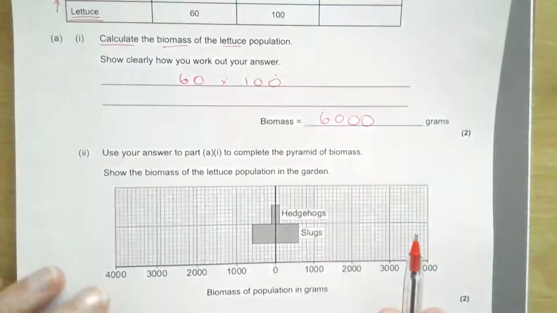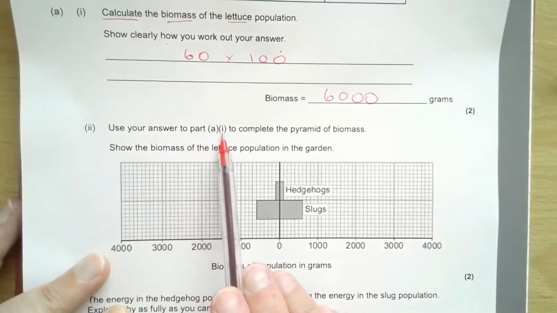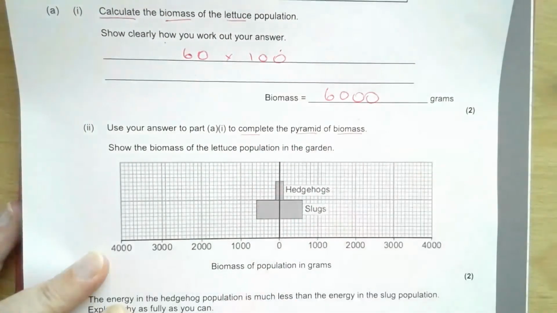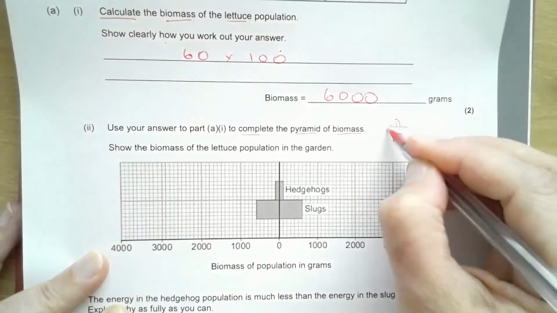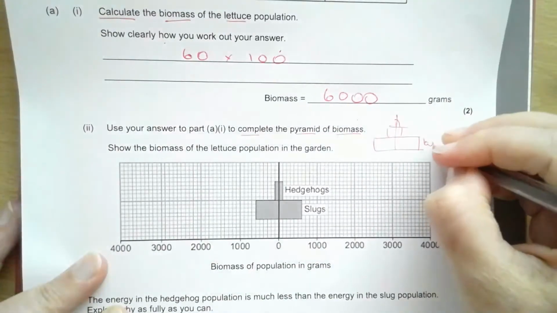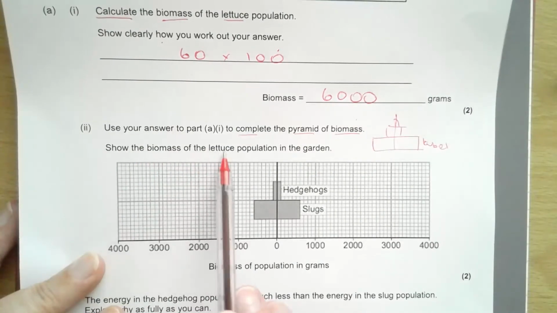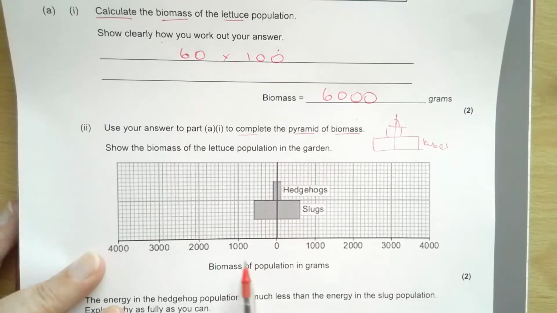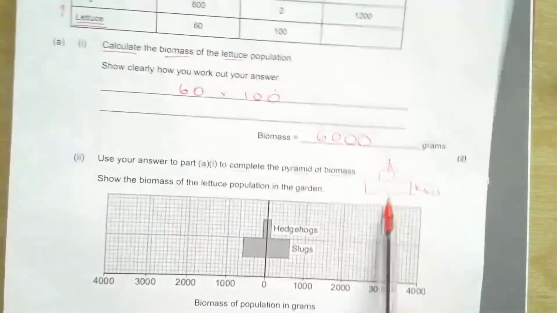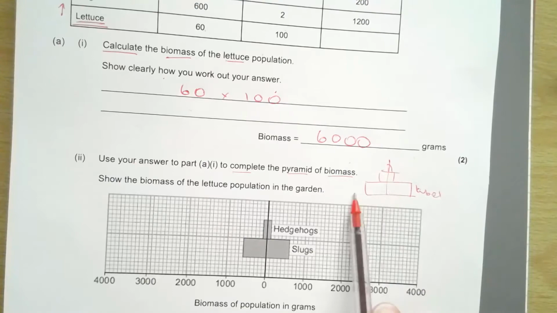We can probably proceed. So part 2, use your answer to part A, number 1, to complete the pyramid of biomass. Okay, so I know that's going to be one of those things. Okay, the rules are it's got to be labelled and it's got to be symmetrical. Show the biomass of the lettuce population in the garden. Okay, I've got biomass of population in grams. The whole thing's worth 2 marks. Now, if I look, I've got to make sure I've got the same amount either side. It's got to be symmetrical.